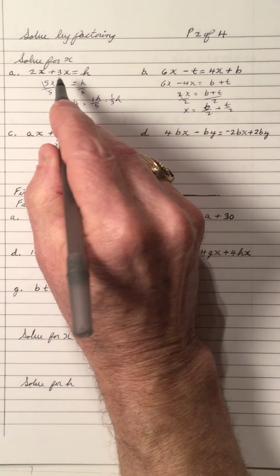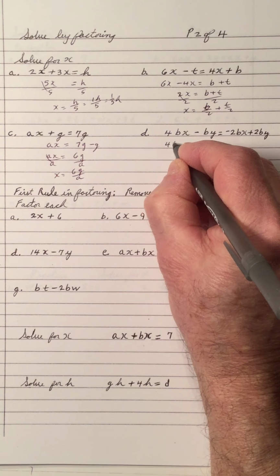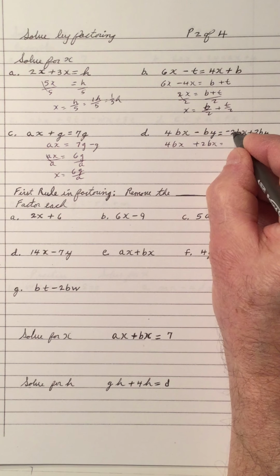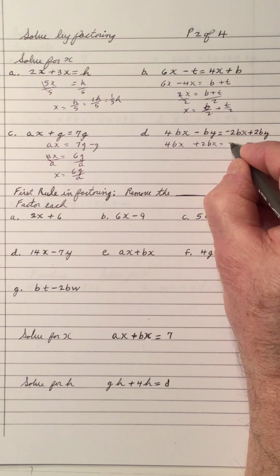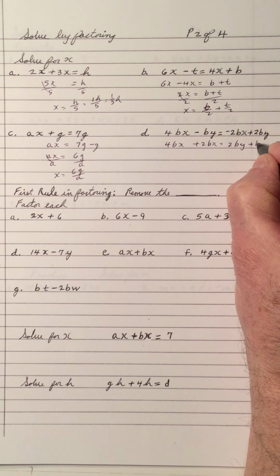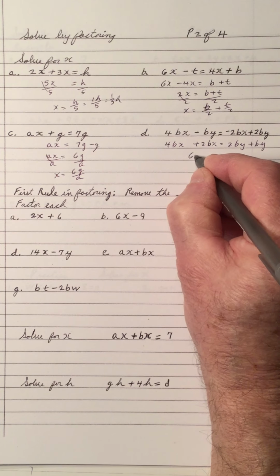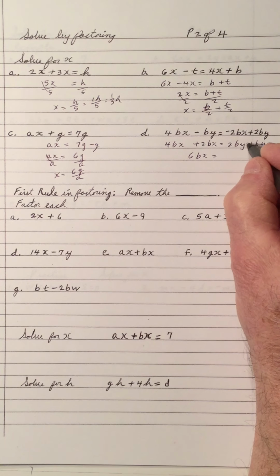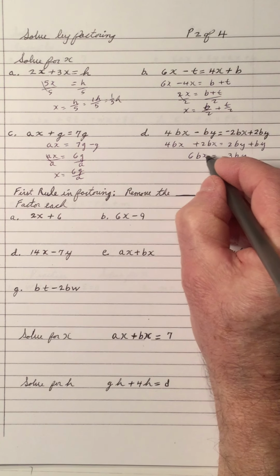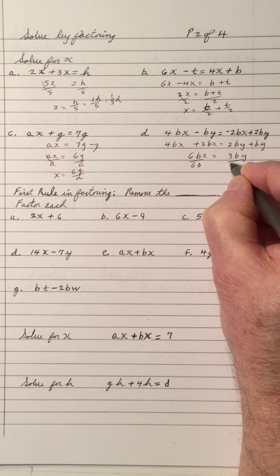D, we're solving for x, so we move the x's to the left side, so the x term is here, so 4bx, and we bring the plus 2bx there, because that's a negative, make it positive. And that's a 2by already there, and this negative by has to move to the right side. They're like terms, bx, so 4 plus 2 is 6bx equals, they're like terms, so 2 plus 1 is 3by, and I'm solving for x, so I have to divide by 6b on both sides.